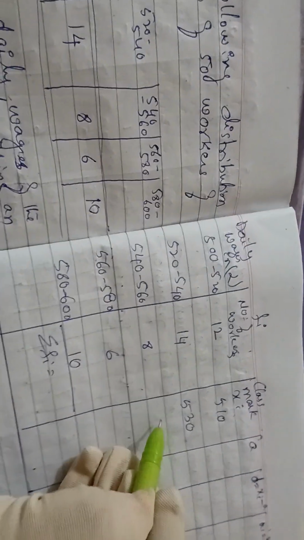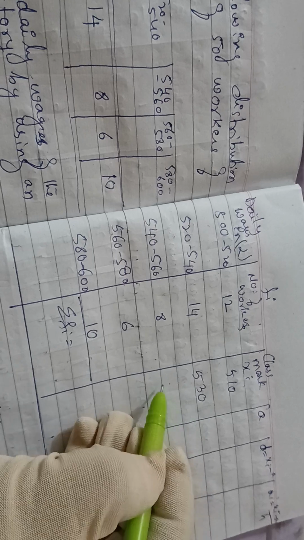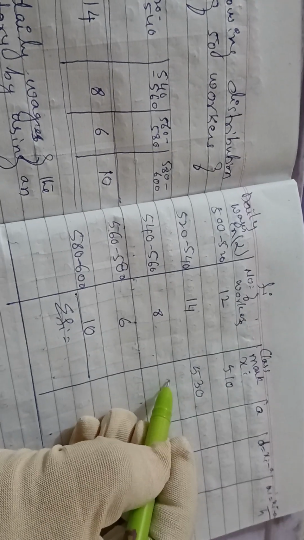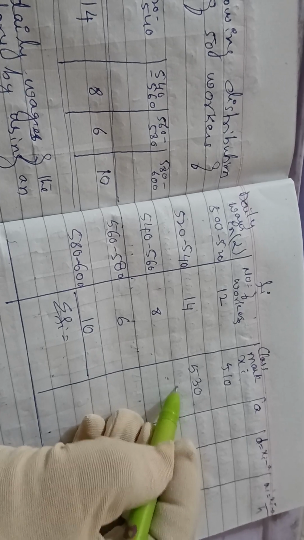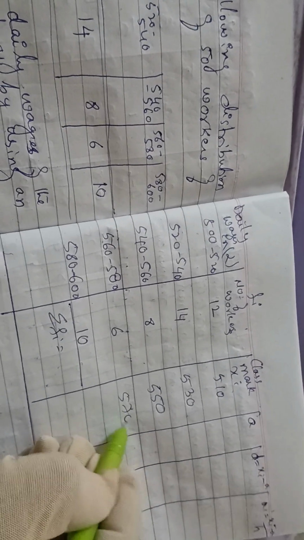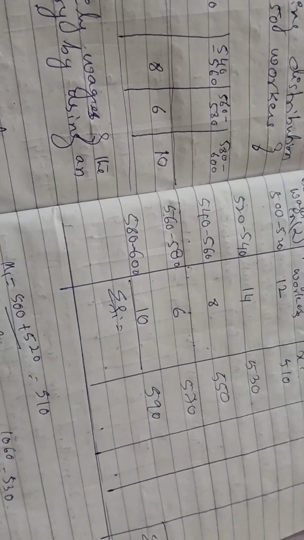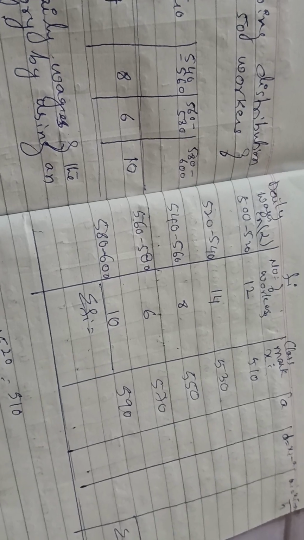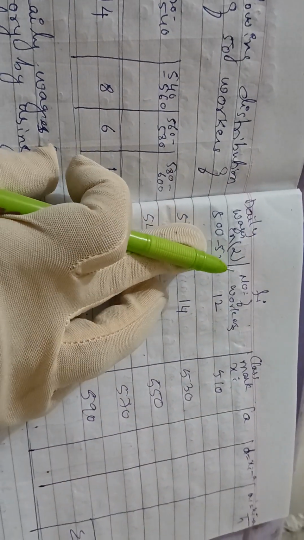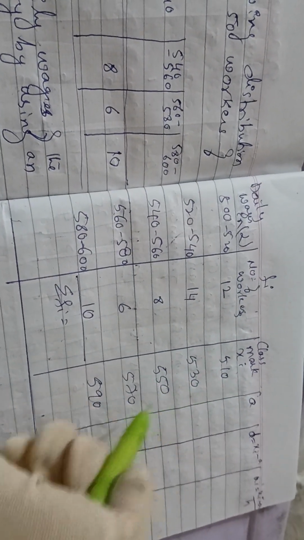Like this, if we calculate, we see there is a difference of 20 between 510 and 530, so we can write 530, 550, 570, 590. So we calculate the lower limit plus upper limit divided by 2 for every given interval, and for every class interval we will get the class marks x1, x2, x3 and x4.